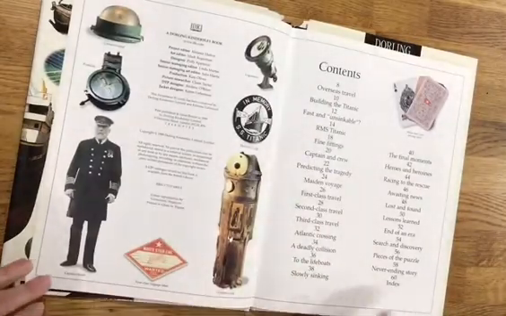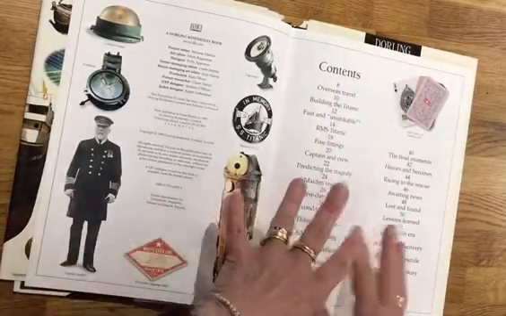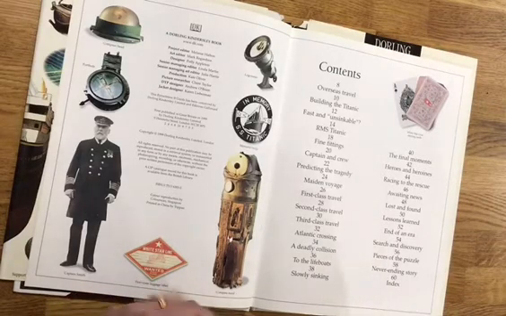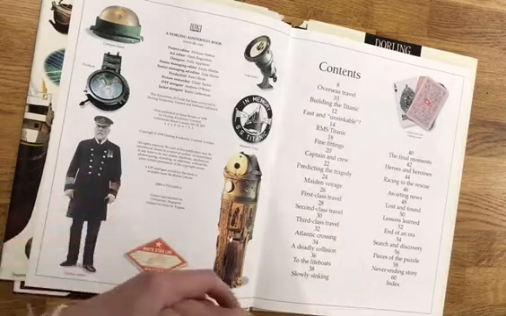First of all, I've got a contents page, and the contents page tells me what each part of the book is going to be about, and it helps me to find the information I want. I don't have to read an information text from beginning to end. I can dip in and out of the parts I'm really interested in.